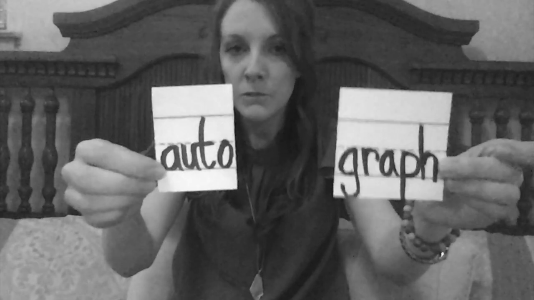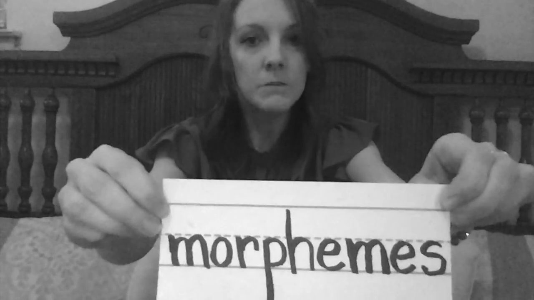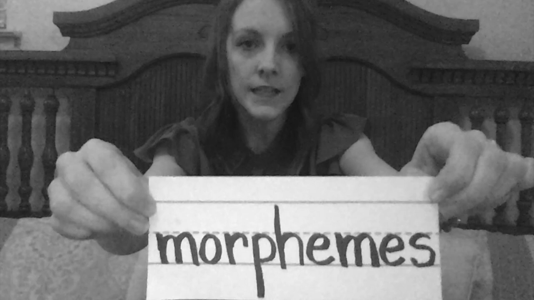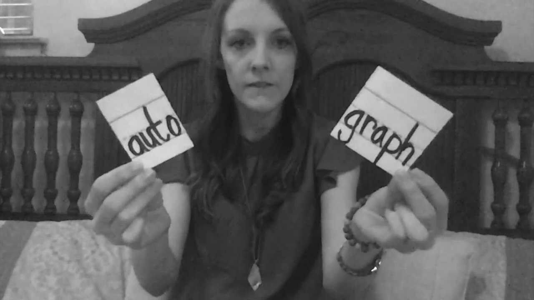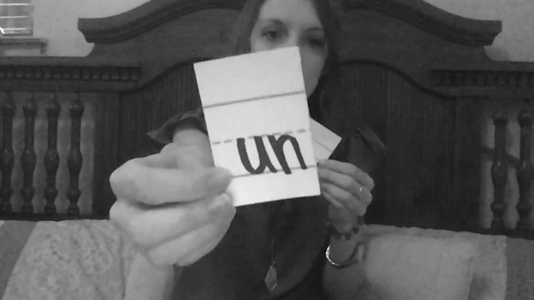The chunks that I just broke autograph into are called morphemes, and morphemes are the smallest units of words that convey meaning. They can be base words, they can be Greek or Latin root words, or they can be suffixes or prefixes. In the example autograph, auto and graph are both morphemes, and both auto and graph are Greek root words. In the example unhappy, un is a morpheme and happy is a morpheme. Un is a prefix and happy is a base word.